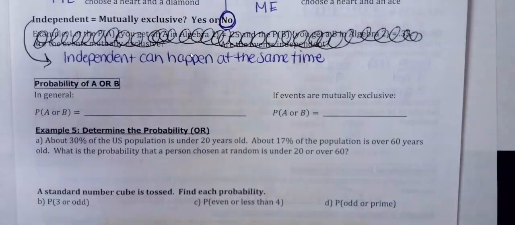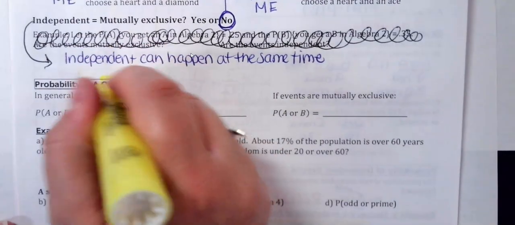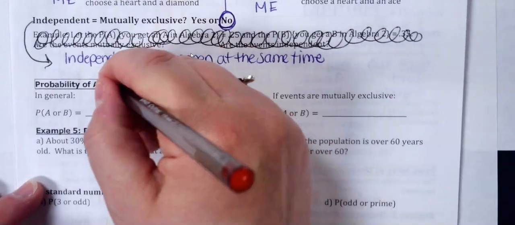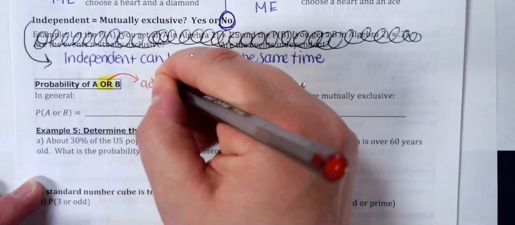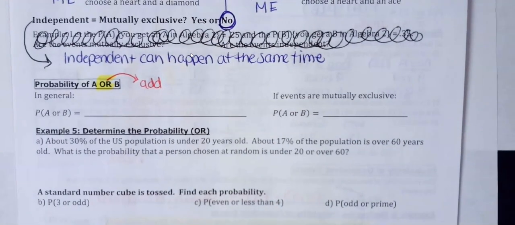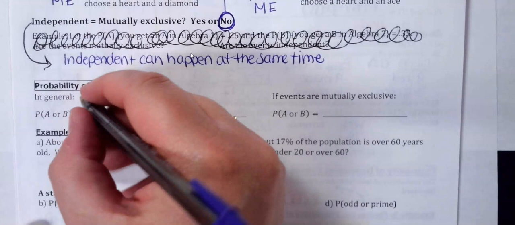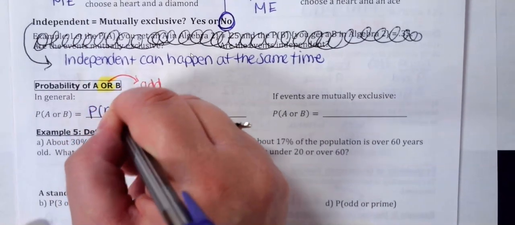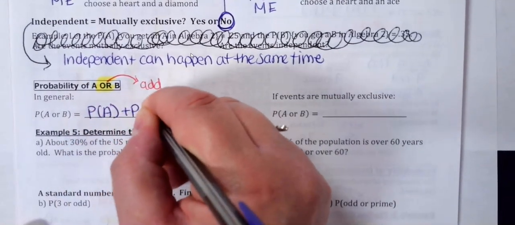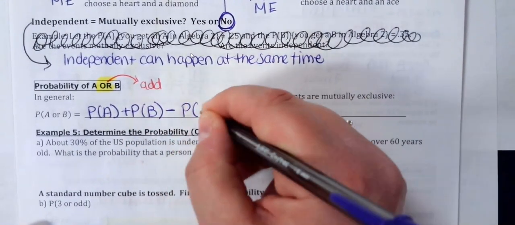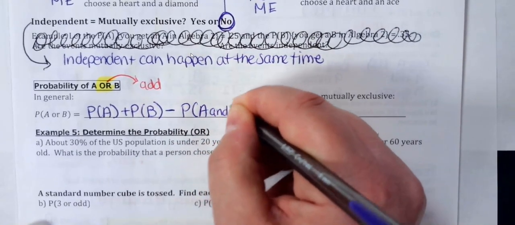All right. So this is going to be probability of A or B. If you see or, I want you to think that you're going to add those probabilities together. A or B, we're going to add the probabilities together. Now, in general, this is a little bit longer of a formula. Probability of A or B is the probability of A plus the probability of B, and then I'm going to write minus probability of A and B.